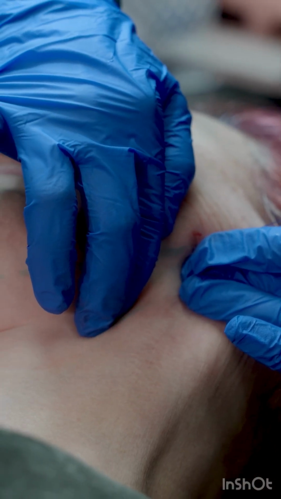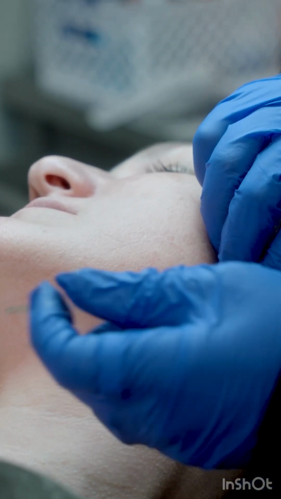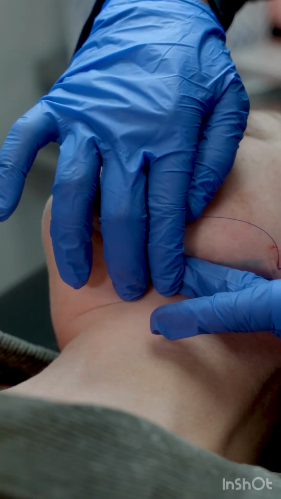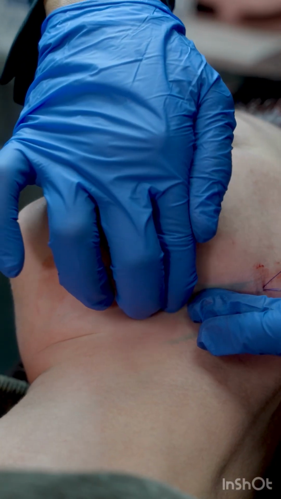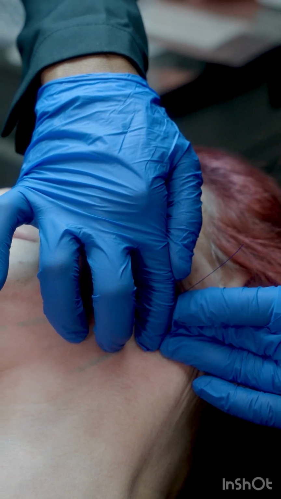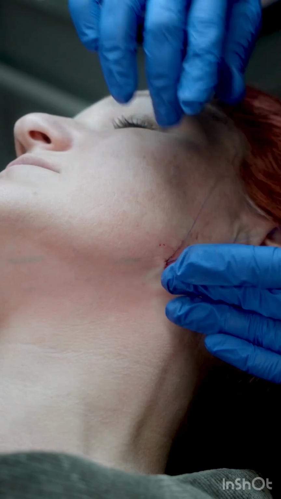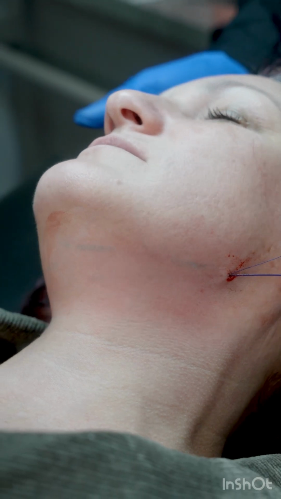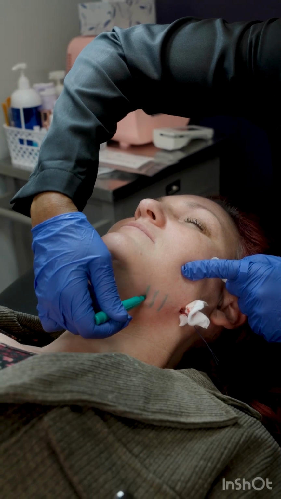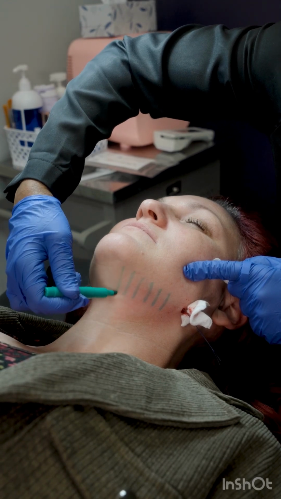Once all the threads are inserted, again, I engage them by ensuring that they are locked in place in the tissues, using my fingertips to engage all the barbs underneath the skin. Now all the threads are in place, and as you can see, she's already having changes in the appearance of her neck. Now I am going to perform what is called a Nefertiti neck treatment using PDO threads.